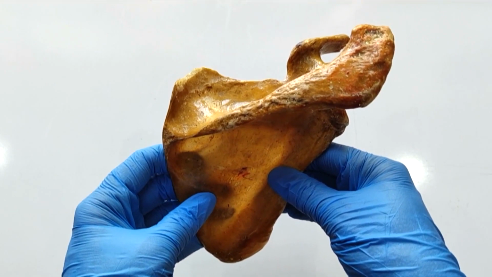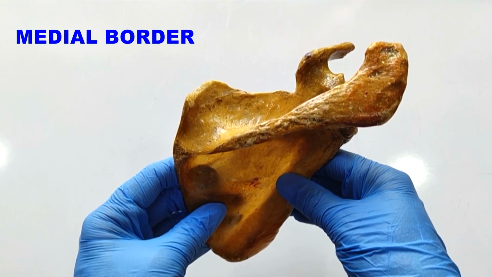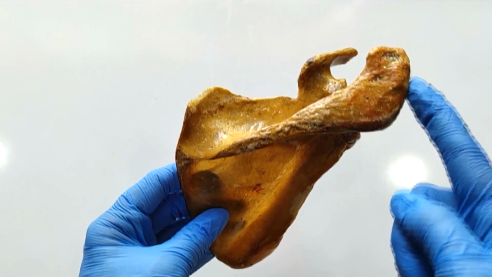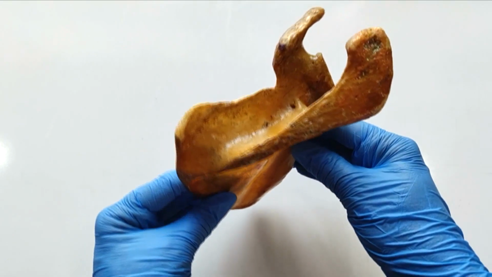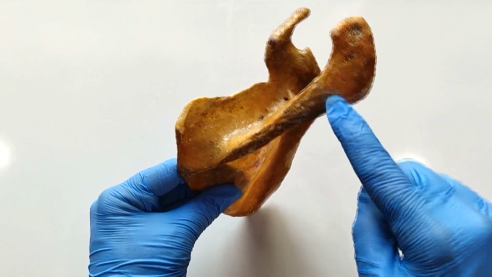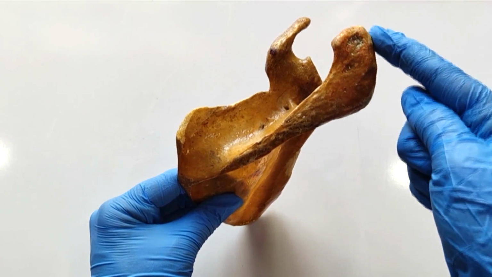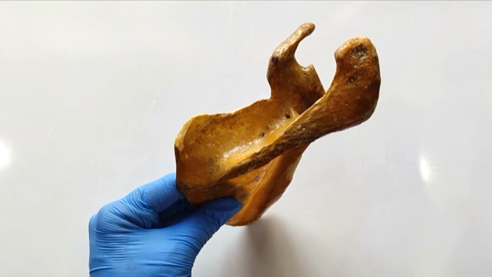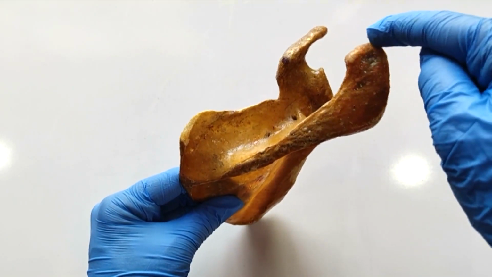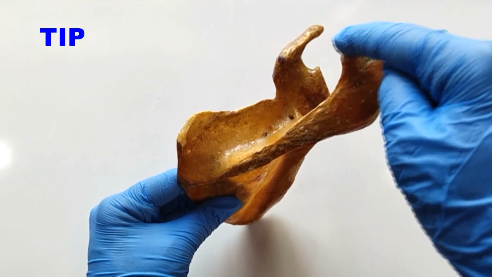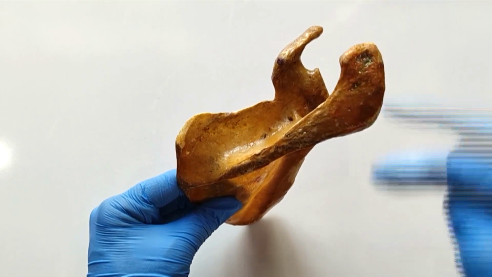And the acromion process consists of 2 borders, a lateral border and a medial border. So this is the lateral border and here comes the medial border. So holding the bone in anatomical position, this is the acromion process. This is the lateral border present laterally, and here is the medial border present medially, and this part is called the tip of acromion process. So lateral border, medial border and tip.